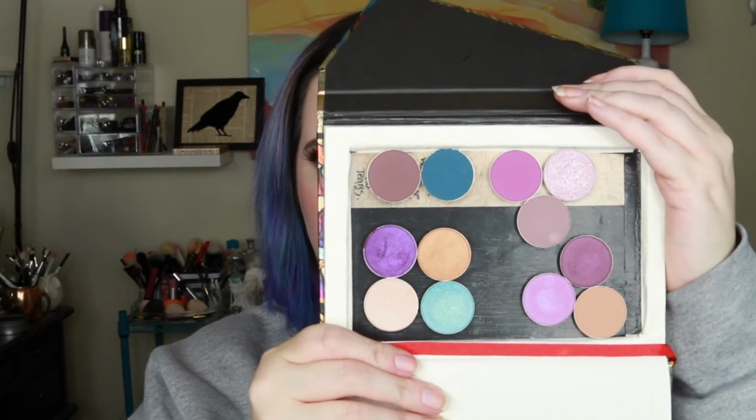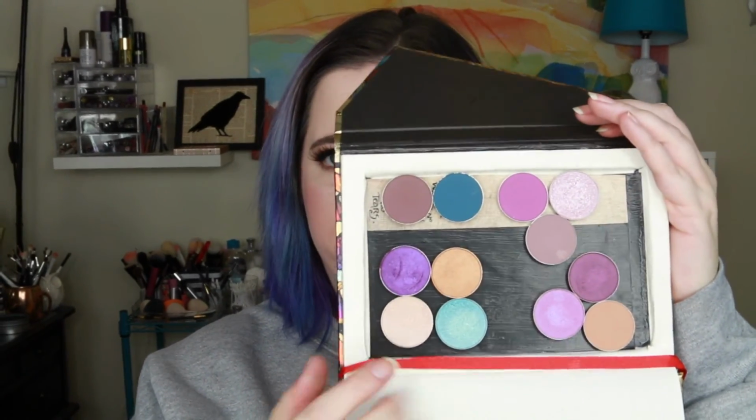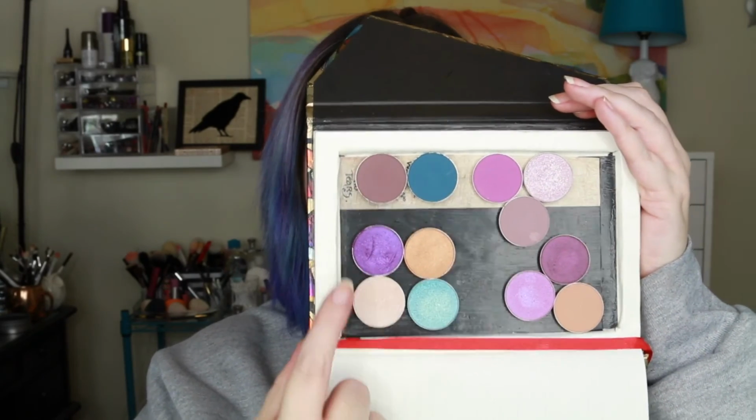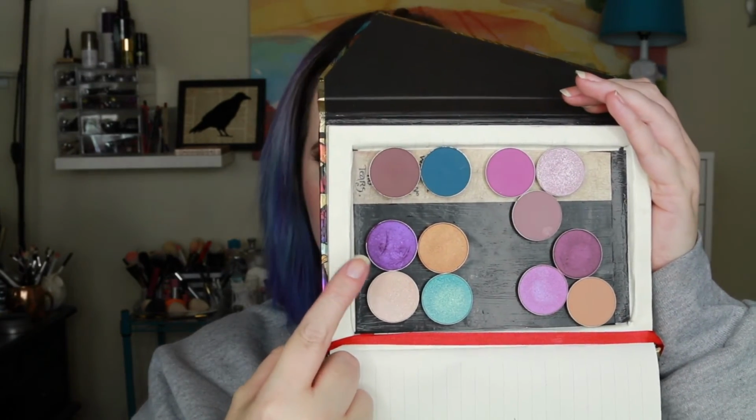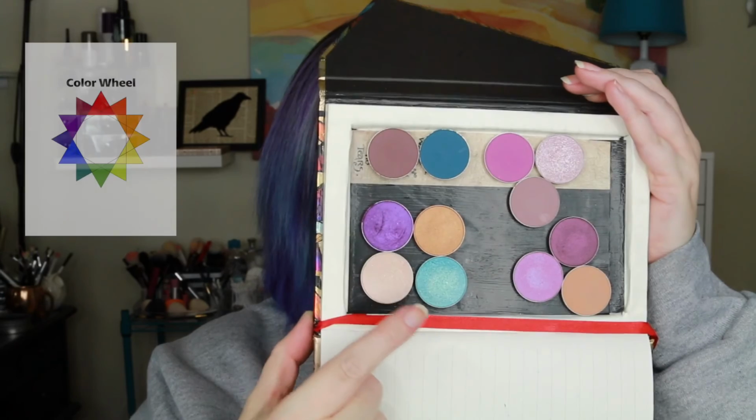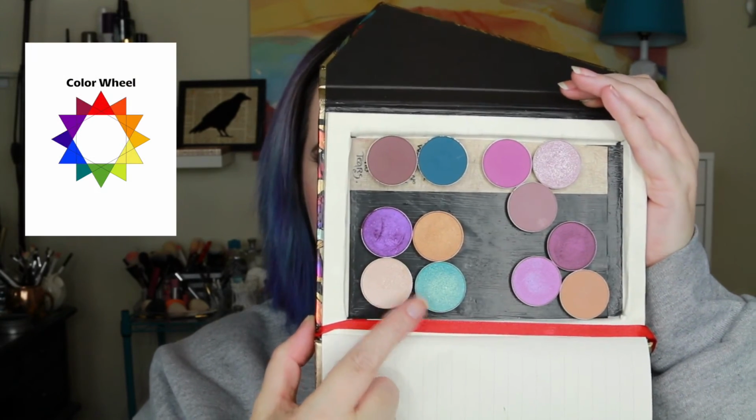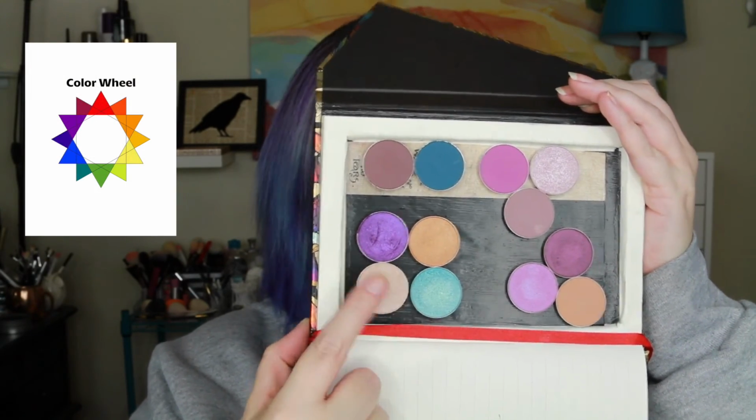These are some of my Makeup Geek shadows. See if I can do this without them all falling out. Now, I've got a color quad here, which is taking advantage of a light purple and a light blue. It's kind of a blue-green. Now, these are next to each other on the color wheel. And to enhance them, we go across for a complement, and we get a sort of orangish shade here.